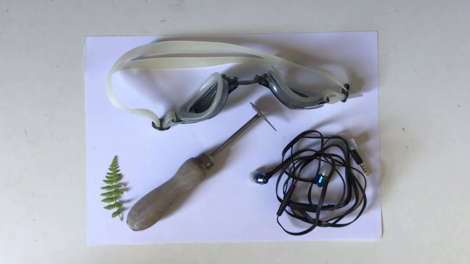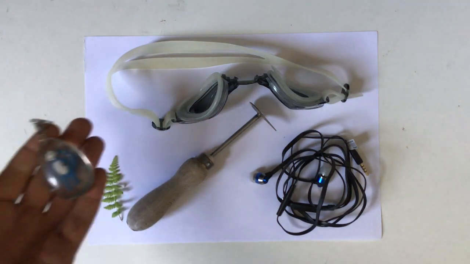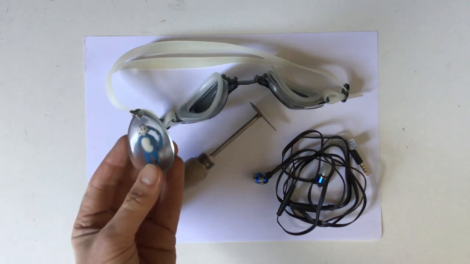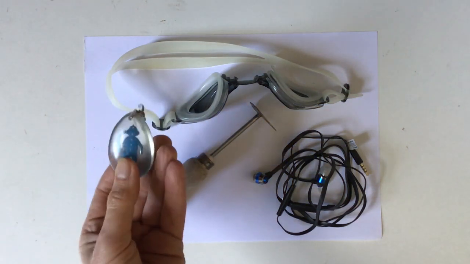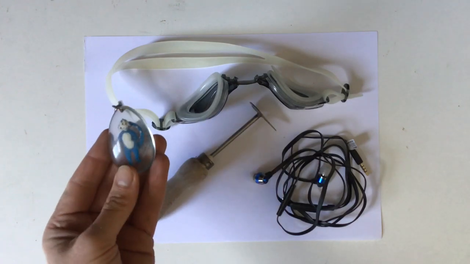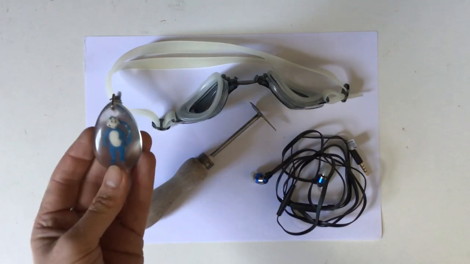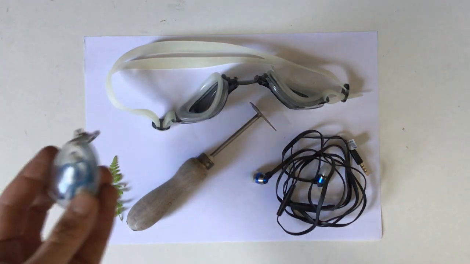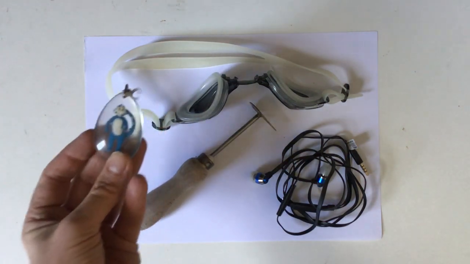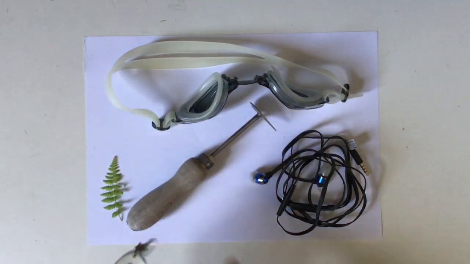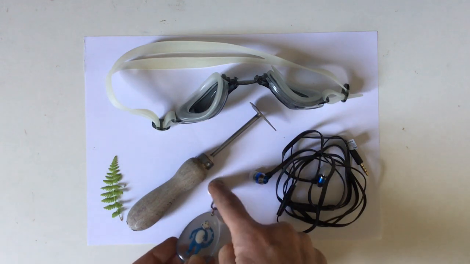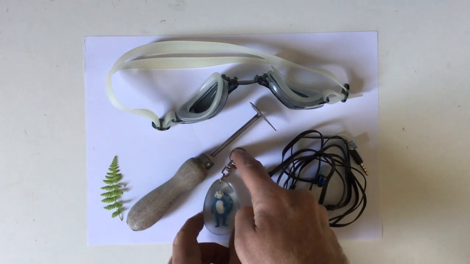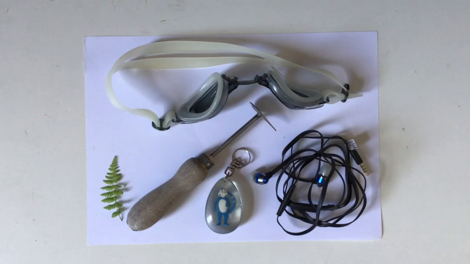Thinking about family days out, this is a little key ring that we got years and years ago on a special birthday day down in Cornwall. So I thought that would be a nice one to put in, just to show that I like doing family things. So if I think about where I've got a nice space here, so I might put it in there just now. Maybe have it there.